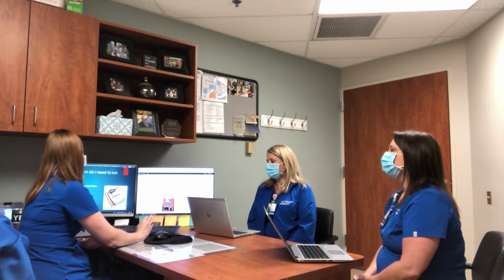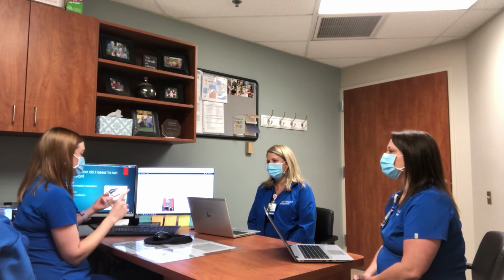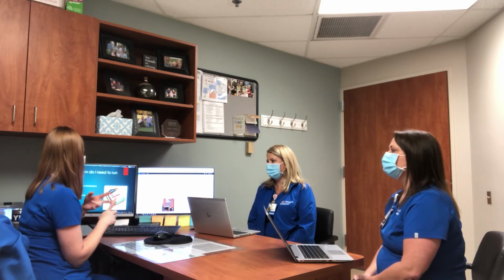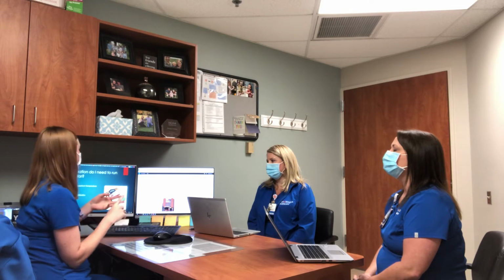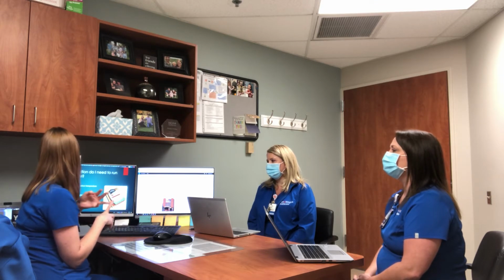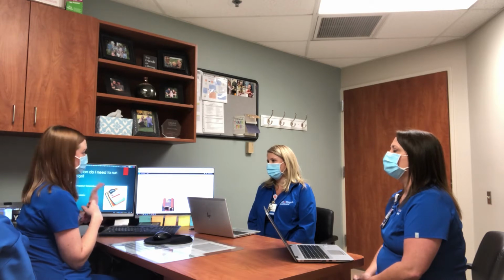So what information do you need in order to run the calculator? You need the baby's gestational age, the highest maternal antepartum temperature, how long the membranes have been ruptured in hours, the maternal GBS status, and then the type of intrapartum antibiotics the mom has received.